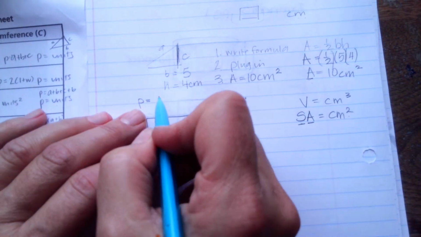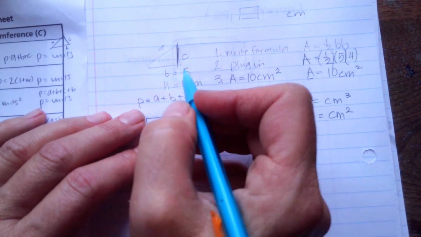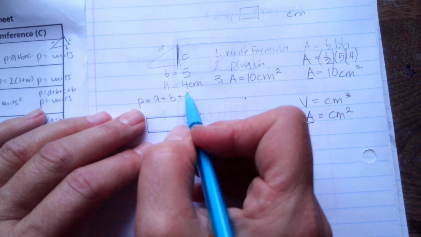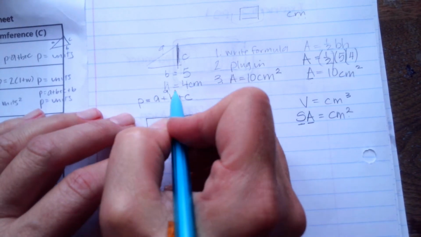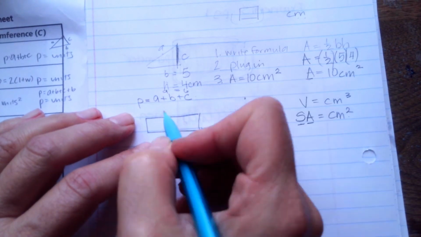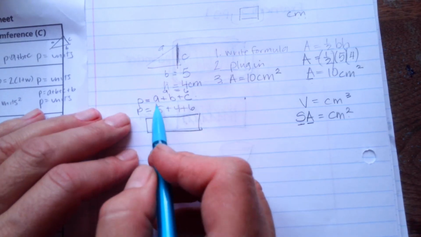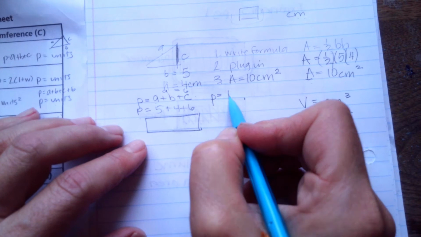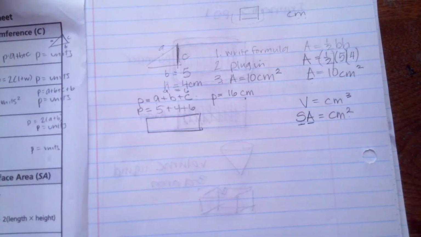So perimeter would be A plus B plus C. So say B was 5, the height, which is C, is 4, and then A is 6. You would just do 5 plus 4 plus 6. So you write out the formula, you plug in the numbers, and then you solve. It'd be 16 centimeters, and it's not squared or cubed. It's just regular plain old centimeters.